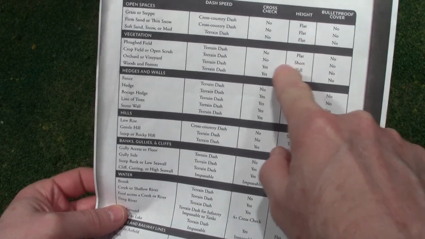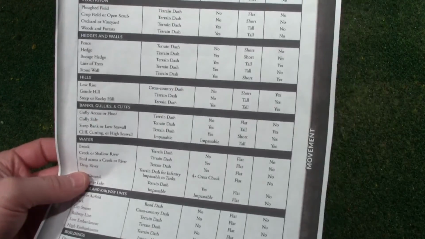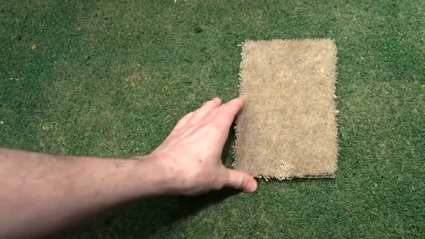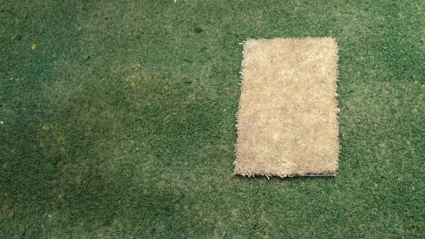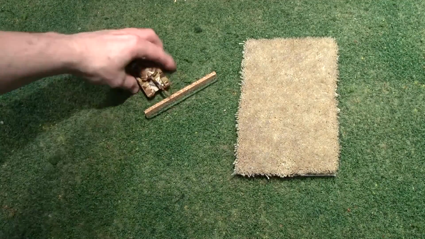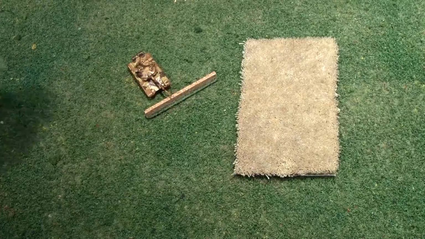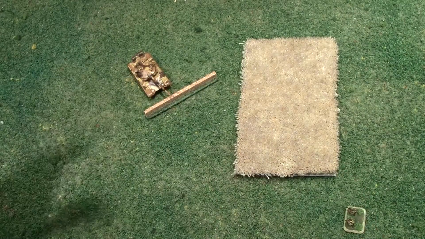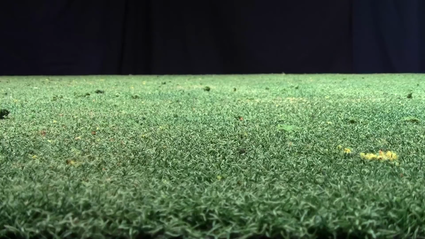Now the first one I want to talk about is short terrain, and how you tell short terrain. You look at this and it tells you crop fields are short, fences and hedges are short, and so forth. The quick and dirty rule with line of sight: a field or a fence never blocks line of sight. So if this tank's here and this infantry team's over here, they can see each other. Short terrain never blocks line of sight. It does give you concealment, and I'll go more into that, but it never blocks line of sight.